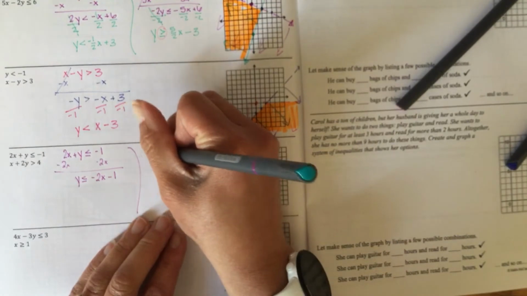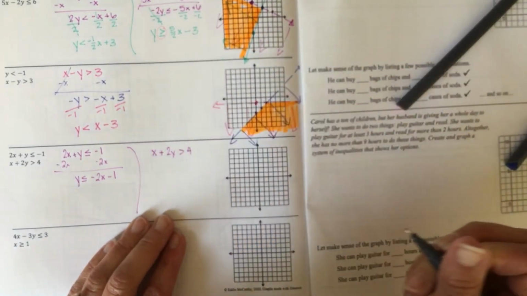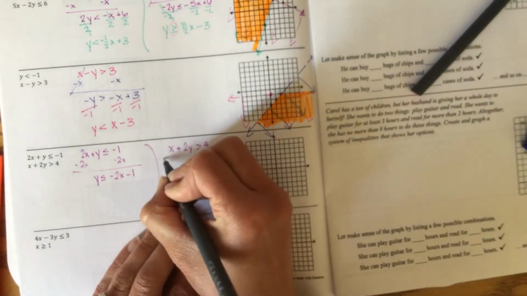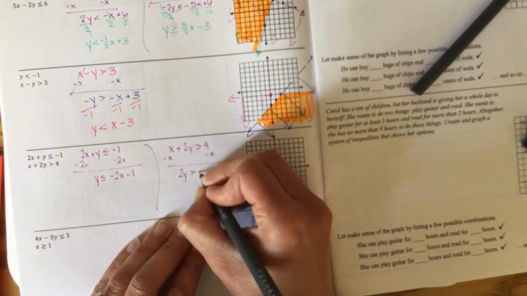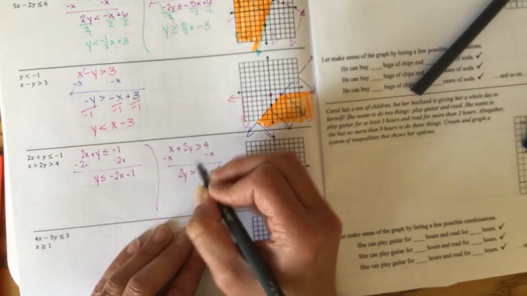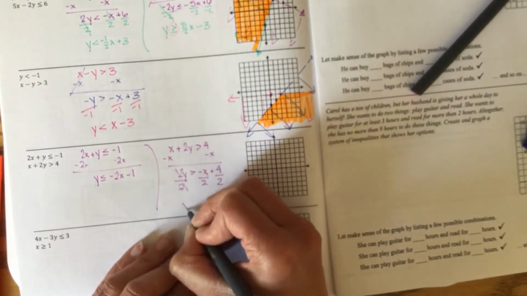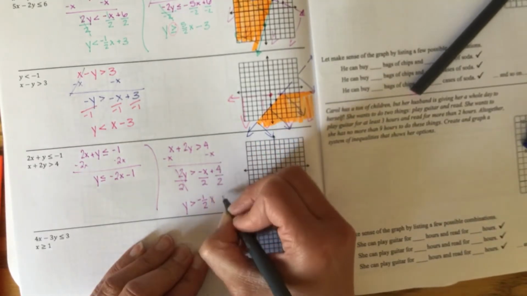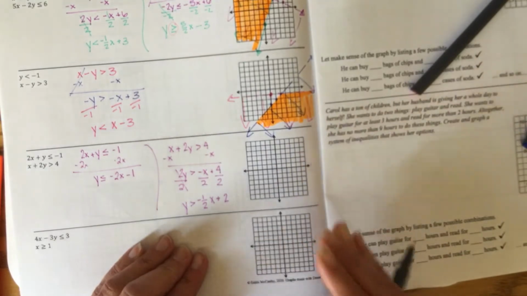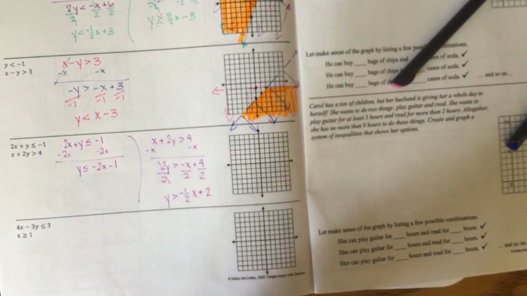And then my other one is x plus 2y is greater than 4. I would just move that x to the other side. 2y is greater than negative x plus 4. Divide everything by 2. y is greater than negative 1/2 x plus 2. I didn't have to flip anything because I didn't divide by a negative. And then I am going to graph my lines. My first one's at negative 1.